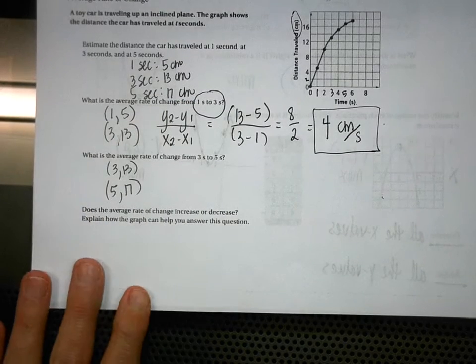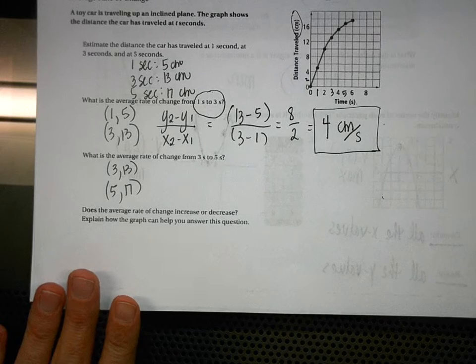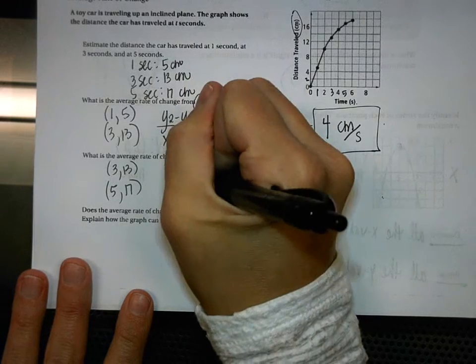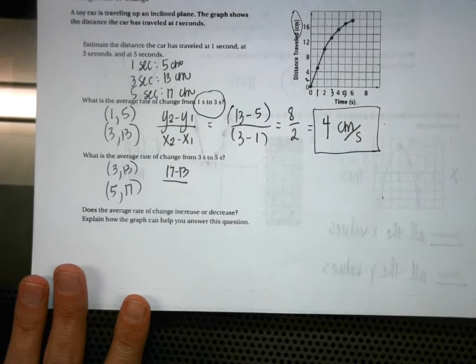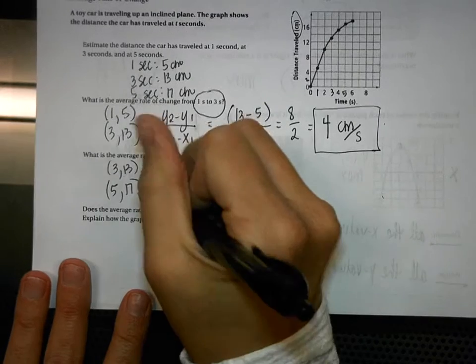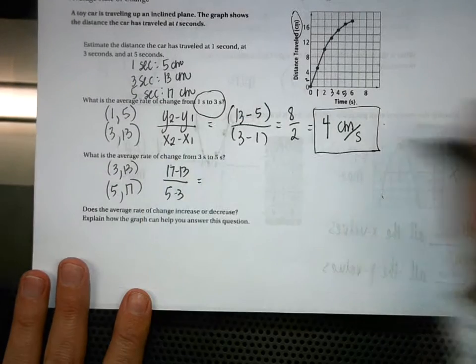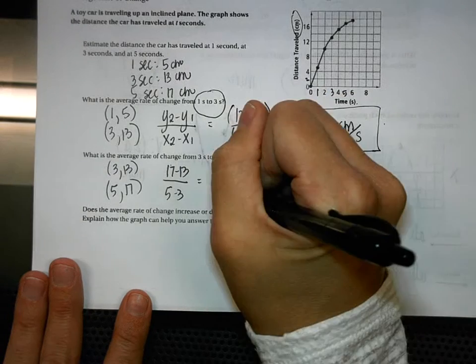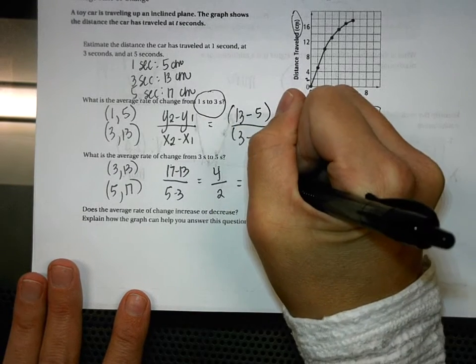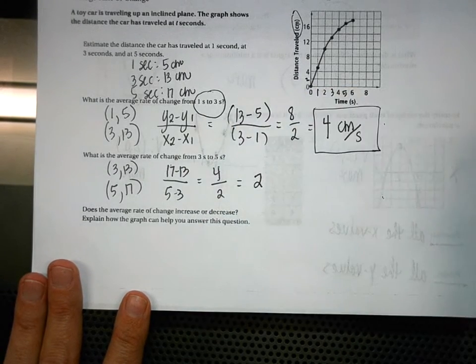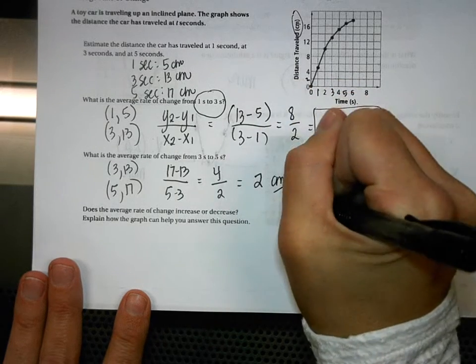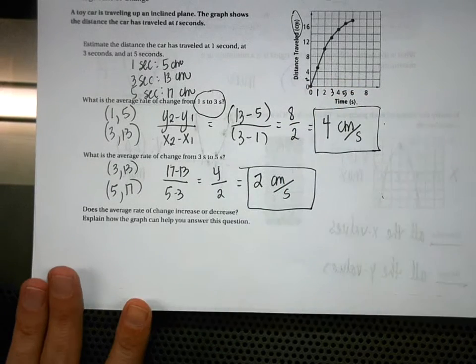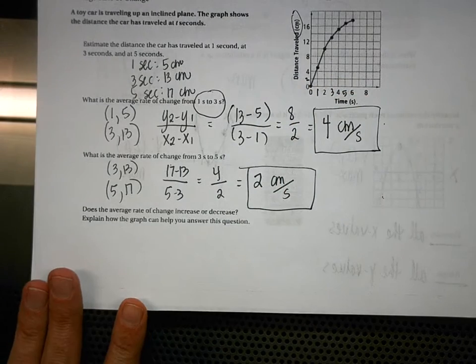Okay, so we always subtract the y's on the top, so that's going to be, good, 17 minus 13 over 5 minus 3. 17 minus 13 is 4. 5 minus 3 is 2, so that reduces to 2 what? Centimeters per second is correct. So is the average rate of change changing? Yes.